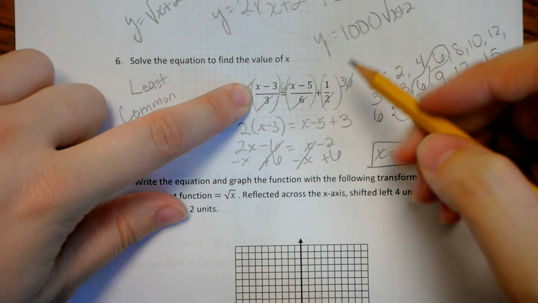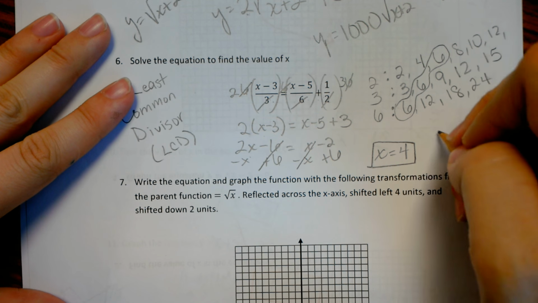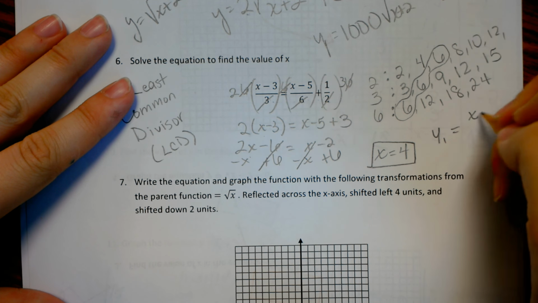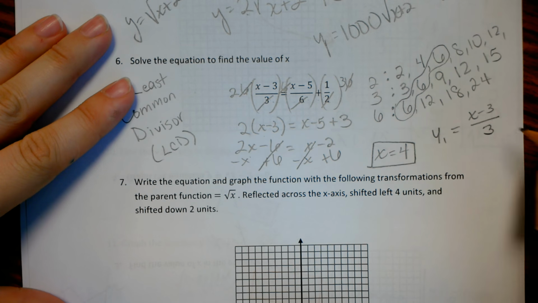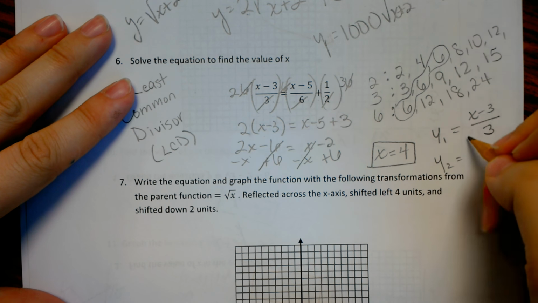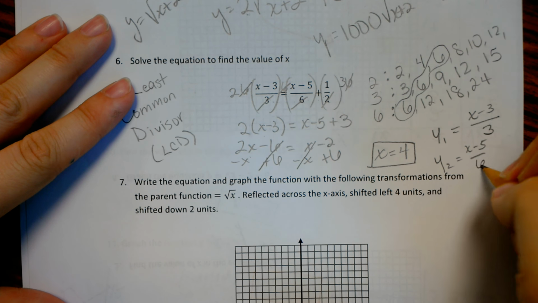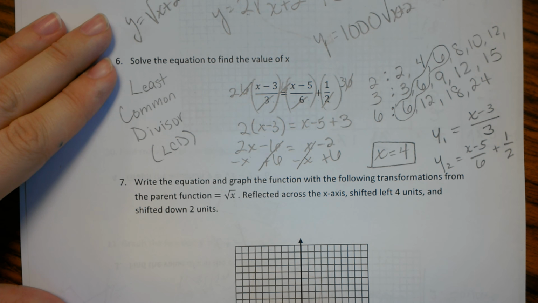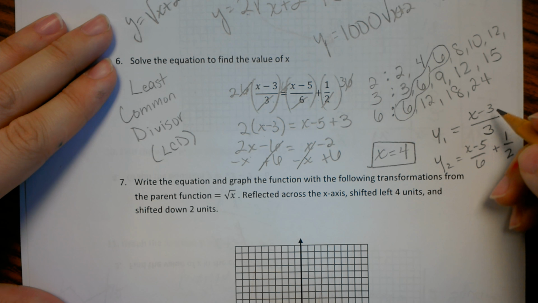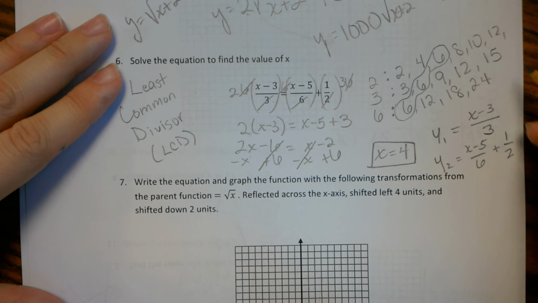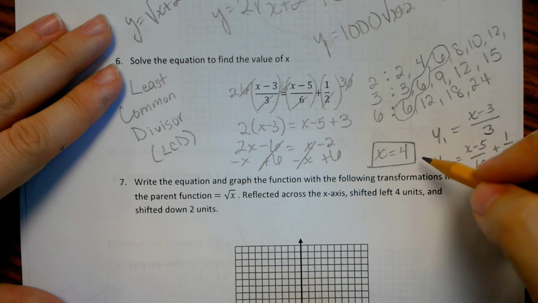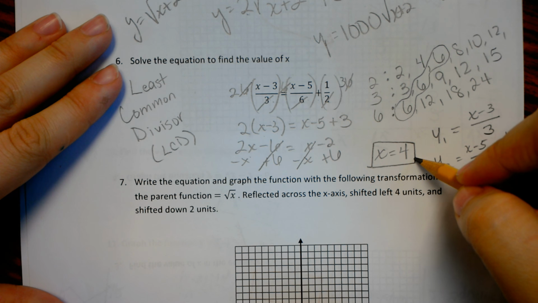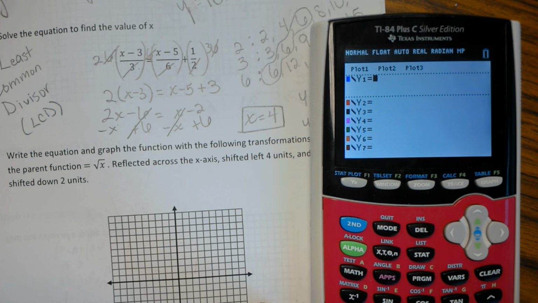Or you could put it in the calculator. y1 is (x minus 3) divided by 3. Then y2 is the rest of it, (x minus 5) divided by 6 plus 1/2. And then you go in the table and find the common y value. And then that x value that corresponds is the answer. So I'll show you what that looks like.